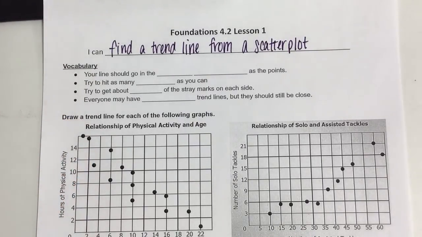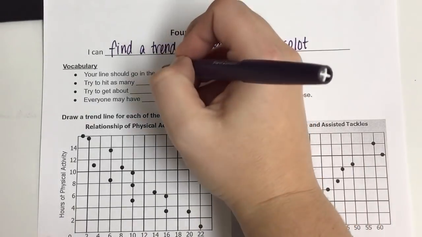Now, if you remember from yesterday's lesson, we defined a trend line as showing an association more clearly. So it's showing that positive or negative relationship a little bit more clearly. So this line that we draw should go in the same direction as the points.